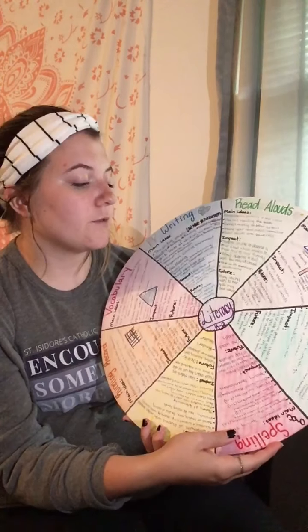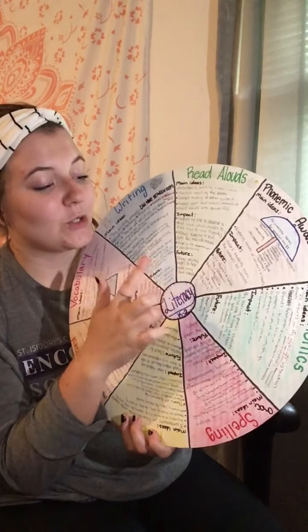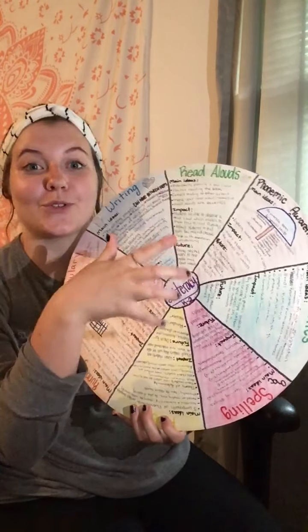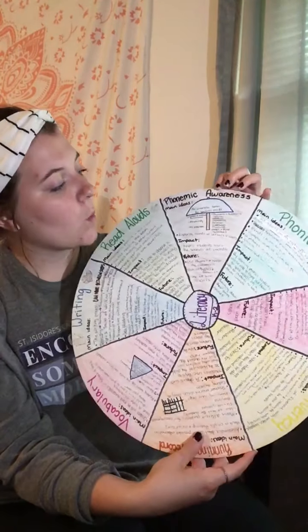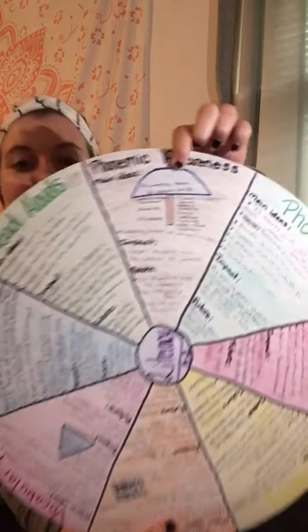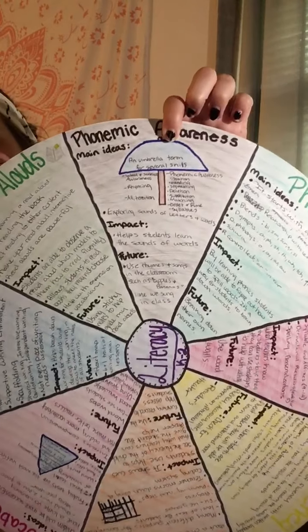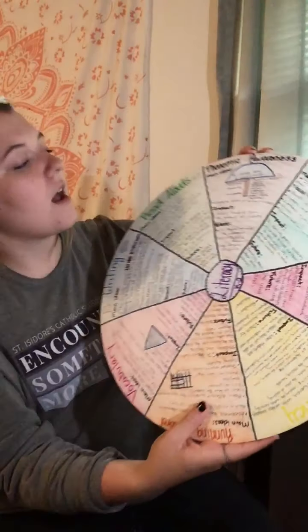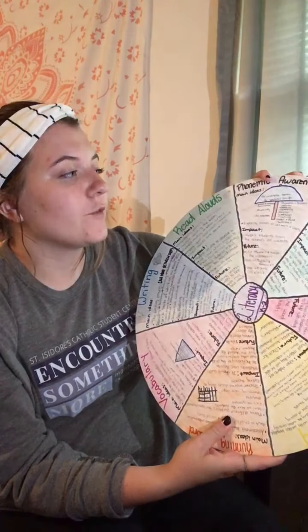And then something in the future I will definitely do is read alouds, but also use the sticky notes within the book so I can mark and know when to ask questions and make it interactive for the students. And then phonemic awareness. So the main idea, I drew the umbrella, as you can see here, an umbrella term for several skills.